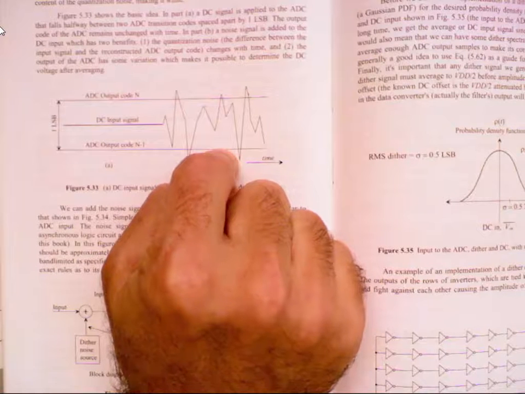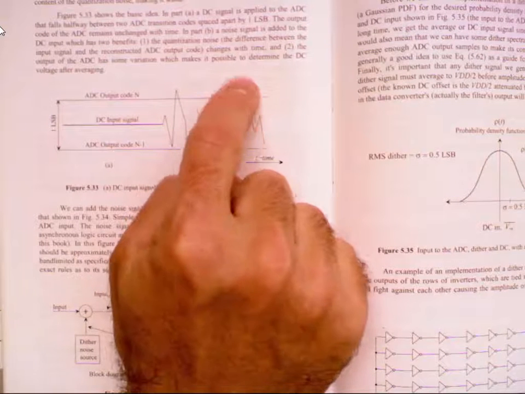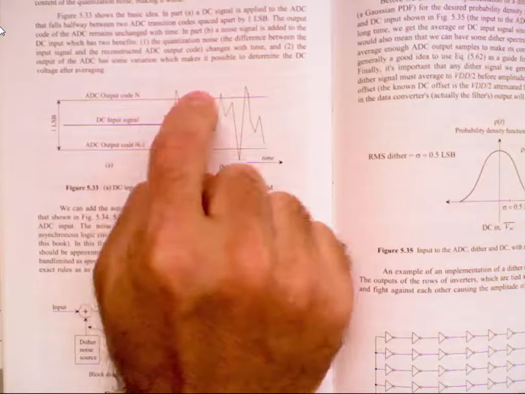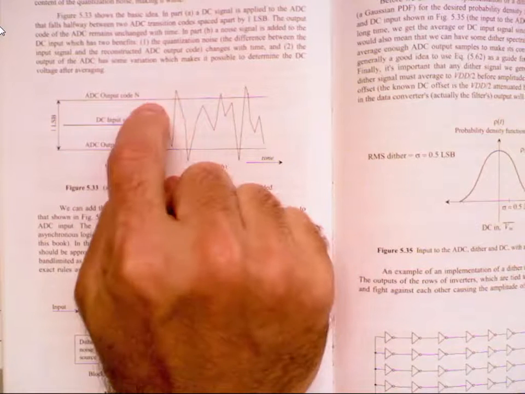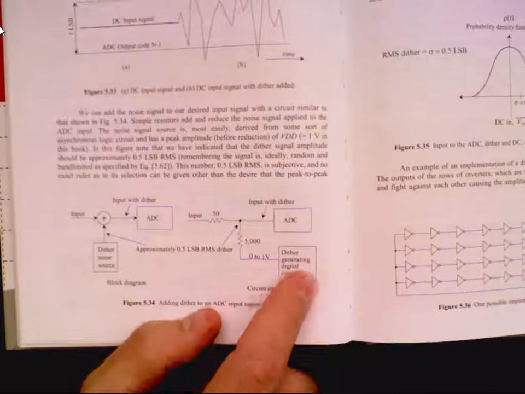Does everybody get the idea? If you put the dither in, it's going to come up here a little bit more than here if the signal's slightly up more. And then what that's going to do is when you average it, the average will be closer to this level than to this one. Okay, and so here's a way to add the noise dither.